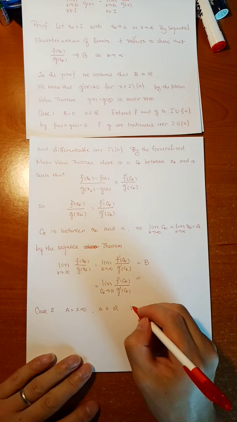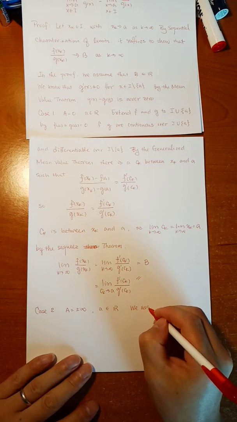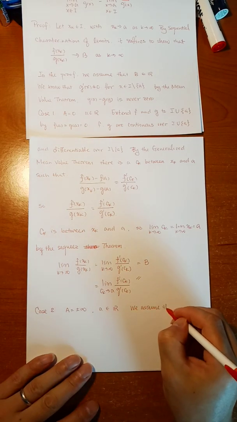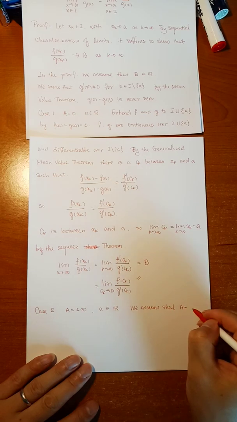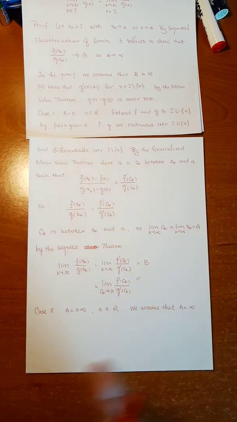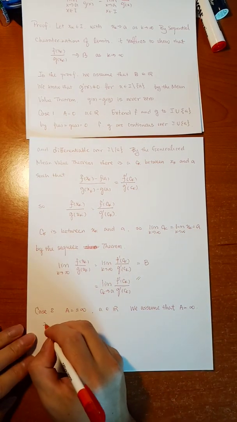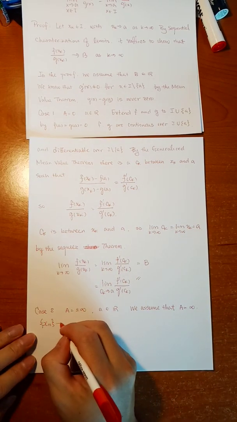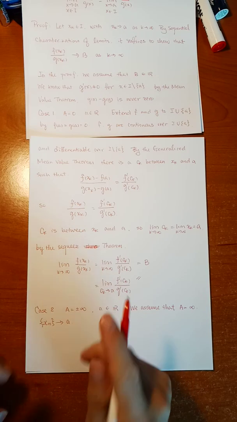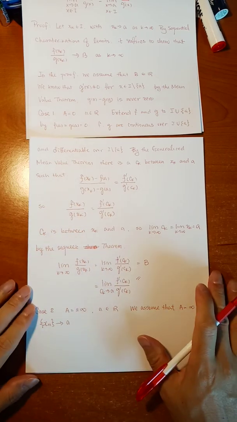So we assume that a is positive infinity, just to make the computation simple. Remember this xn converges to a. So x1, x2, x3, x4.